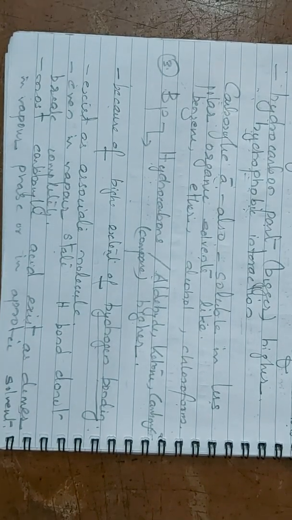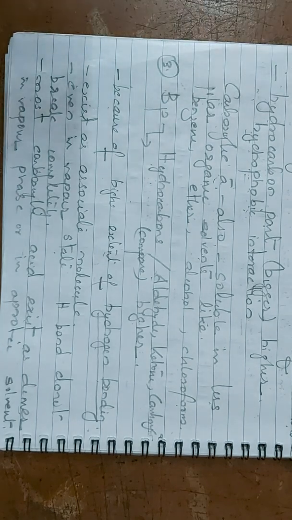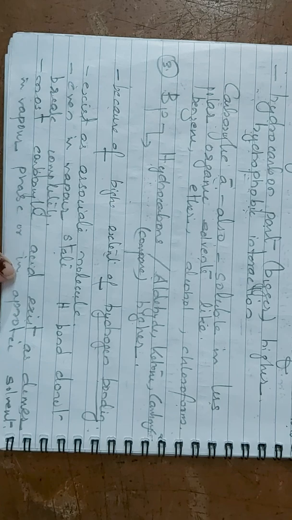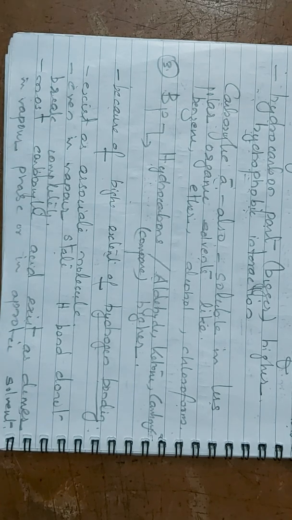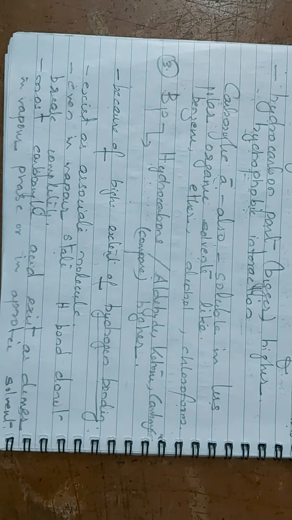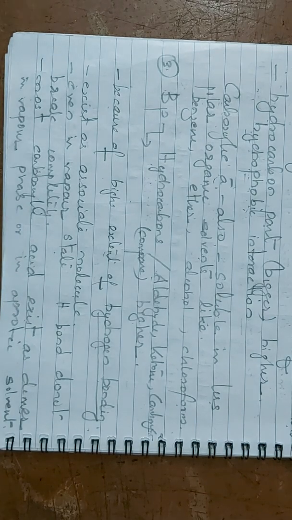Here you may have a question: what is an aprotic solvent? Let's quickly analyze the term. Those solvents which are capable of furnishing H plus ions are called protic solvents, and those which are not capable of furnishing the hydrogen ion are called aprotic solvents.